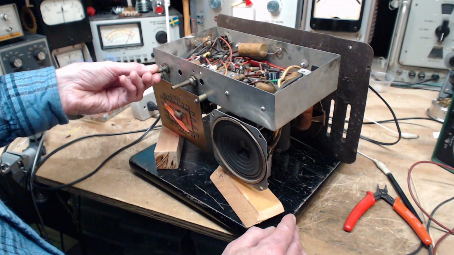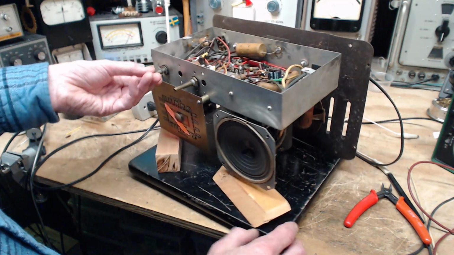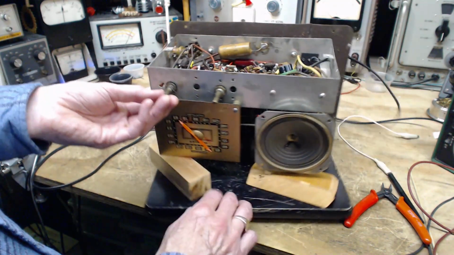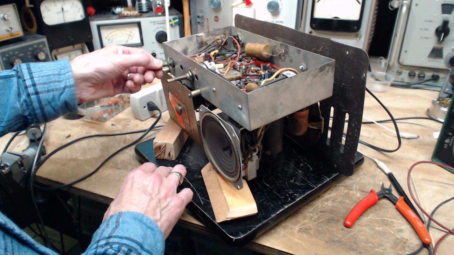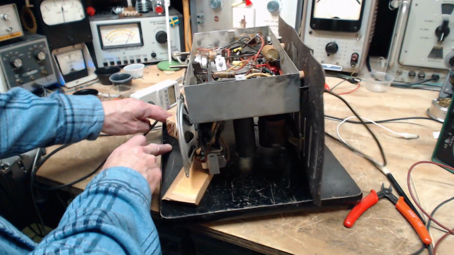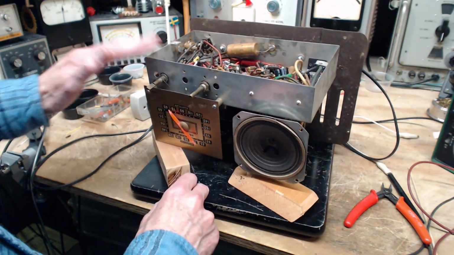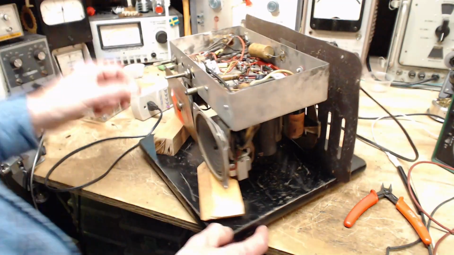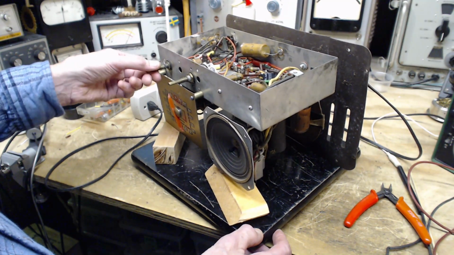Essentially. 640 is not there. I think that's 640. 680.